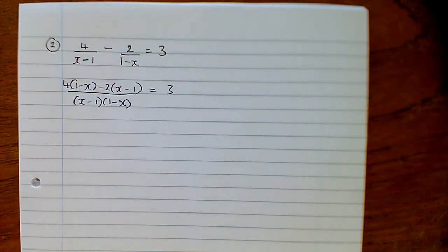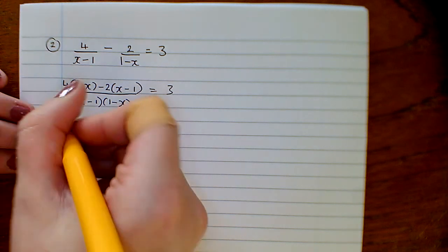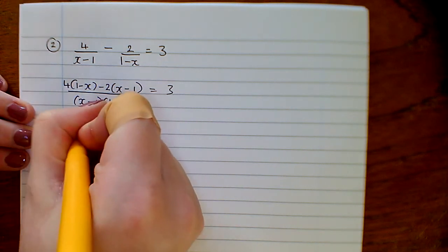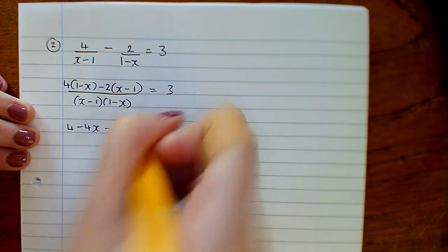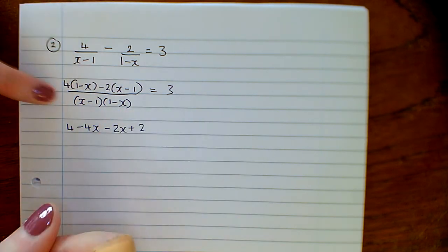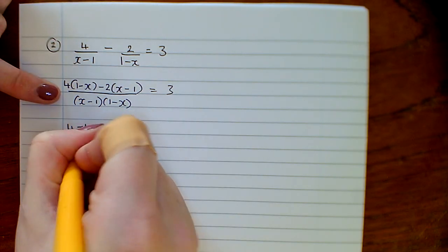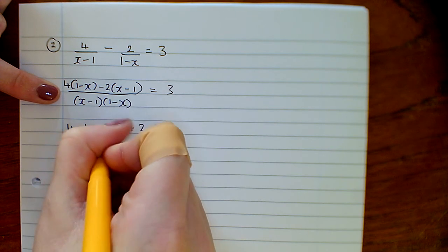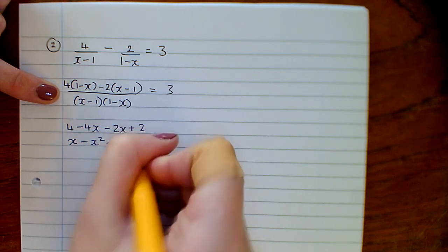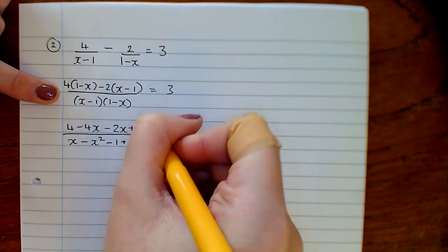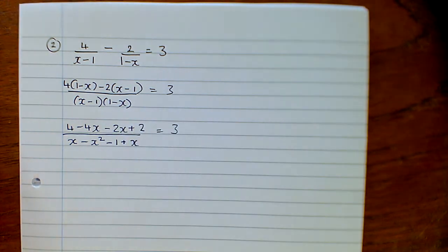And the most common mistake people make is to mess up the minus sign, so you just need to be really careful. 4 minus 4x minus 2x plus 2, and again I'm going to multiply out our bottom line. So we'll get x minus x squared minus 1 plus x, and our 3 stays where it is.